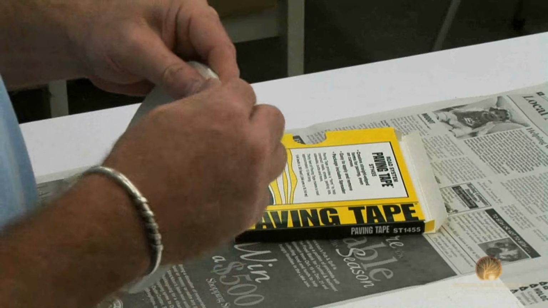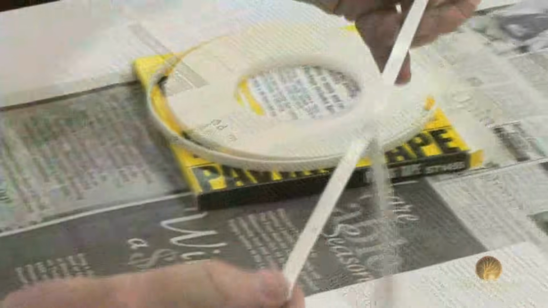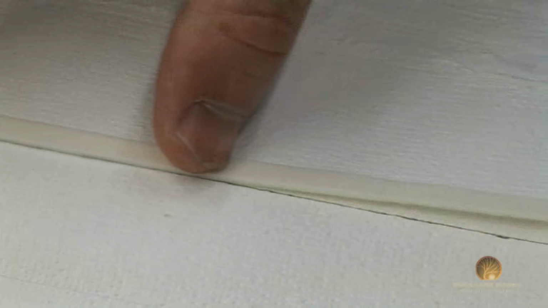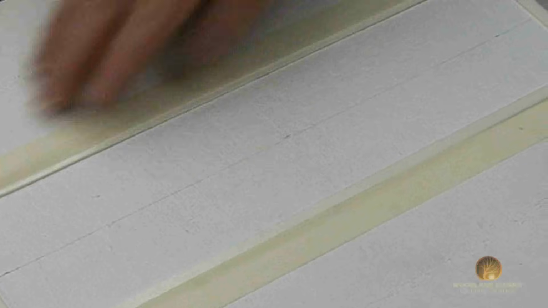Next, use the paving tape from the Woodland Scenics subterranean system. Simply cut to desired length, remove the backing, and place on the outside edge of your lines. To help keep your area clean, apply a strip of masking tape to your paving taped areas.